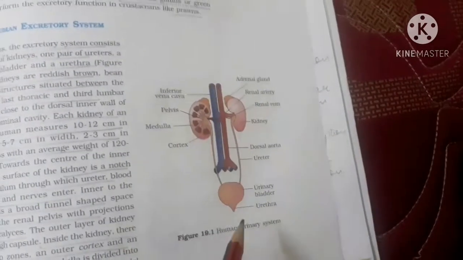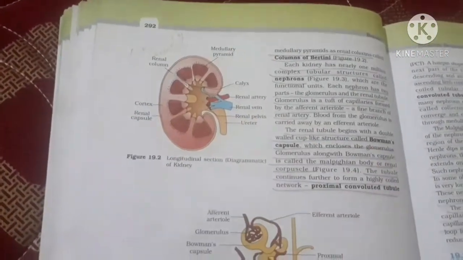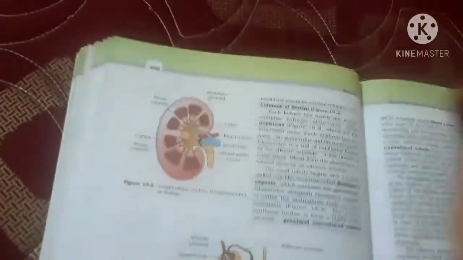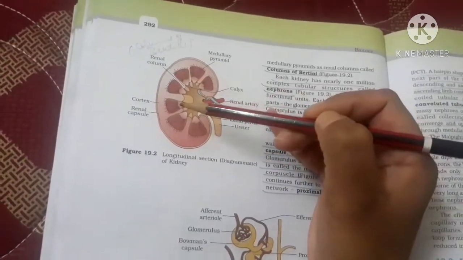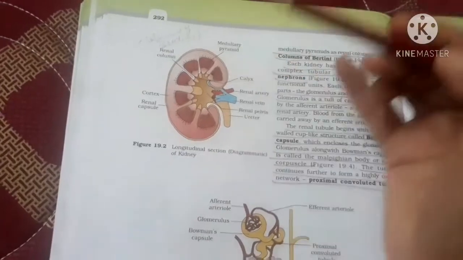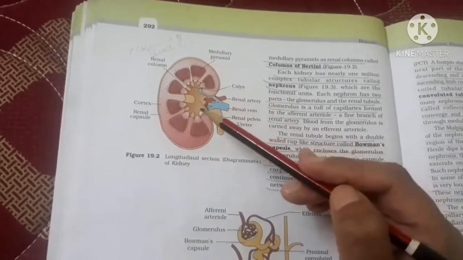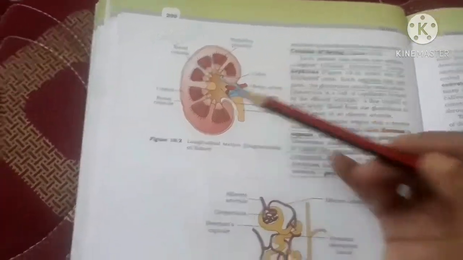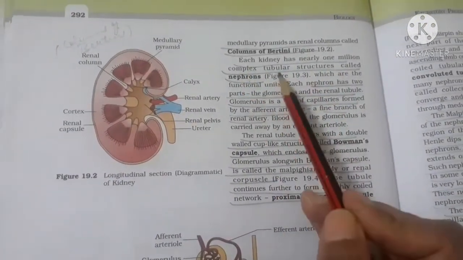But before that I want to clear some things. In this chapter we discussed the excretory system having a pair of kidneys, ureter, urinary bladder, urethra, and we discussed the structure of the kidneys in detail. One more thing to be noted: in the kidney we have small units that combine together and function. Those small units are the main components of the kidney where urine is formed. They are called nephrons. Each kidney has 1 million of these small structures.